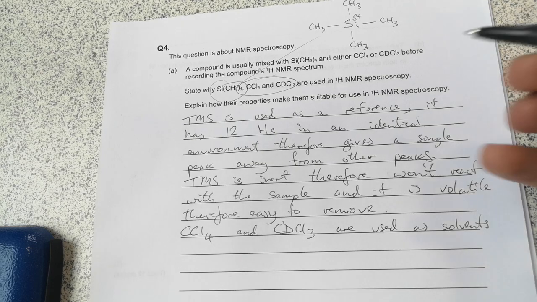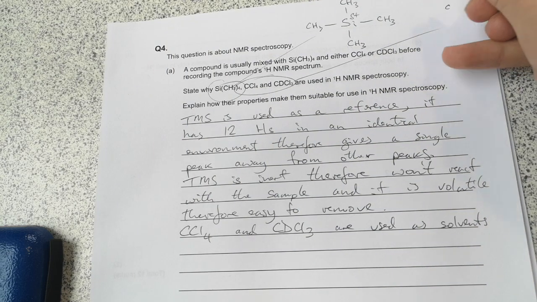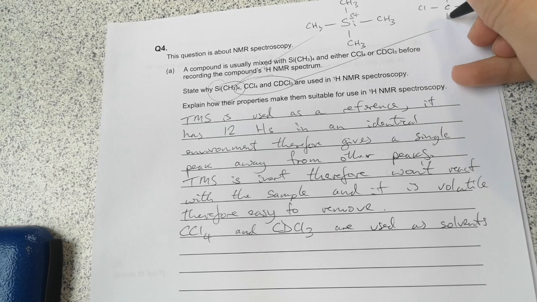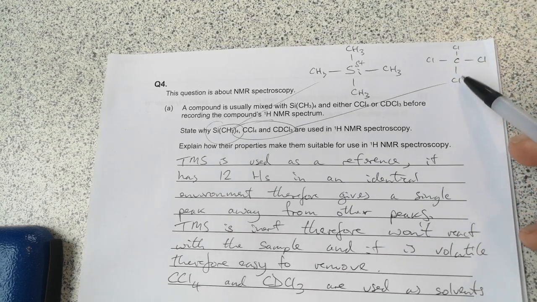Okay, and now we're going to say why, and we're going to talk a little bit about the polarities. So if I just quickly draw them out, very simply. CCl4 looks like that. Yes, the C-Cl bond is polar, but you've got 4 identical bonds, so the polarities effectively cancel each other out.